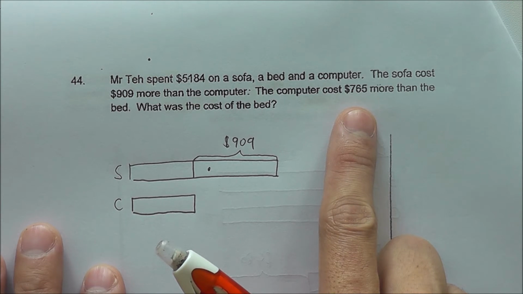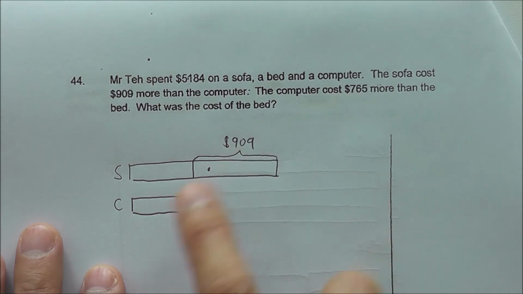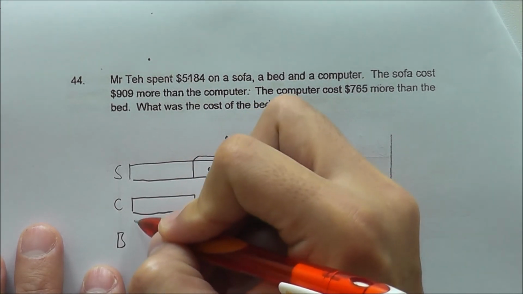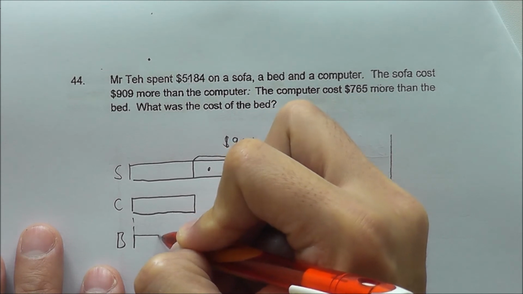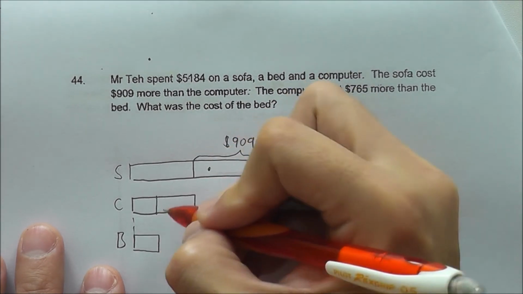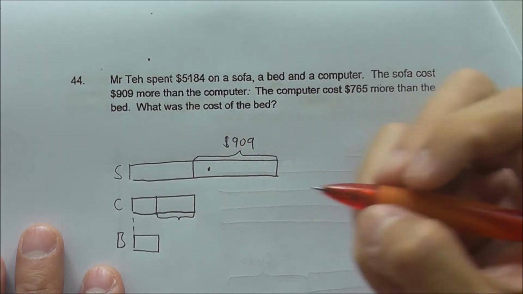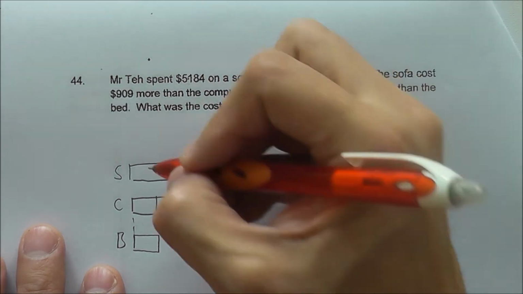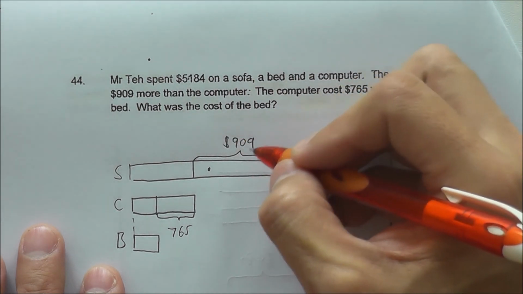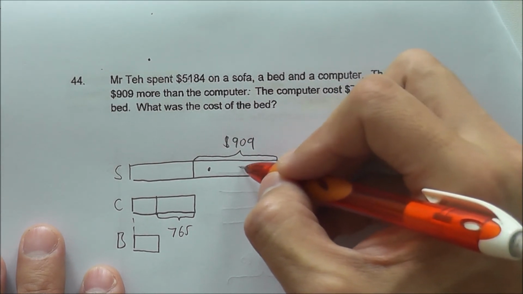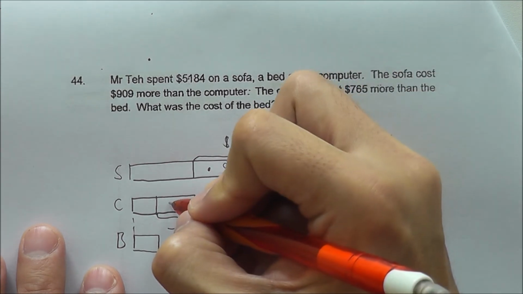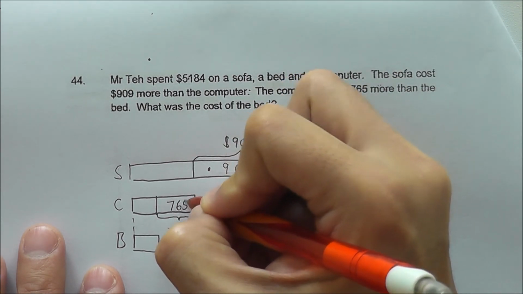Okay, and the computer costs $765 more than the bed. Okay, so the computer is more expensive than the bed. So the bed has to be even shorter than the computer. By how much? By this, which is 765. Okay, so guys, now maybe let me just put the numbers in the box. I think it will be clearer this way. So this box represents 909. This box represents 765.